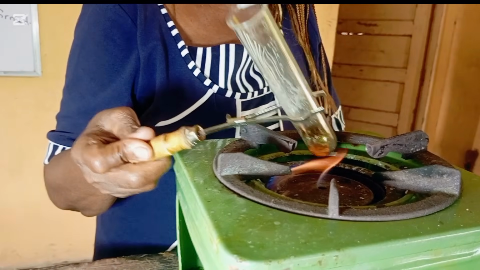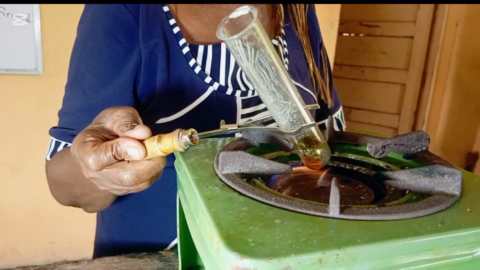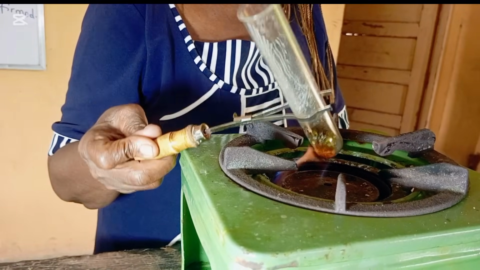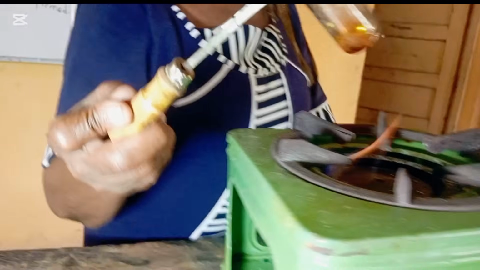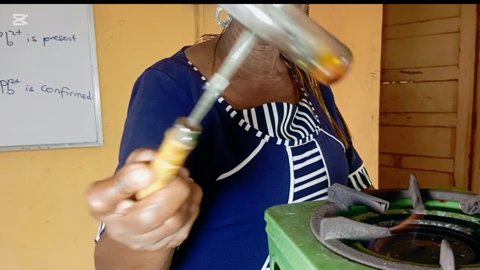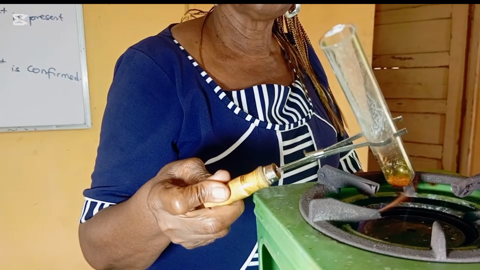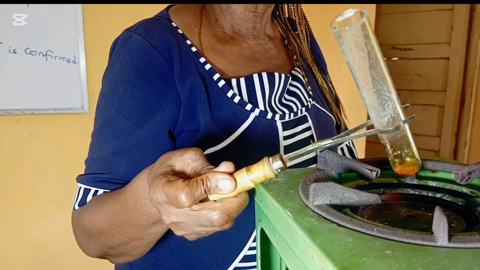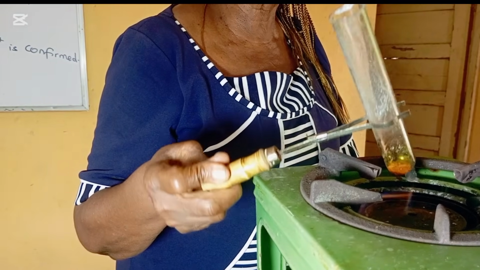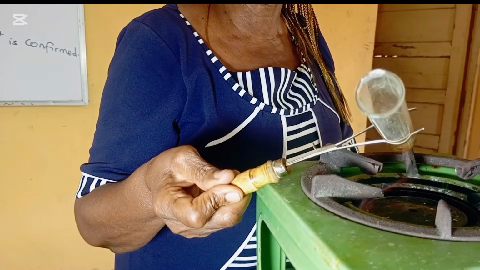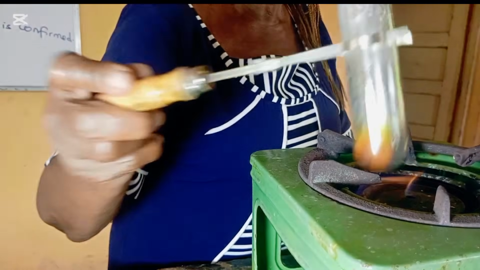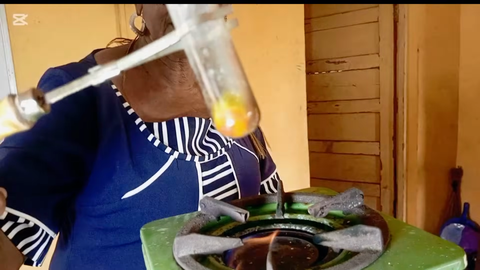That means NO2 gas is present. Reddish brown, you can see. And the residue is yellow when hot, and when you allow it to cool, it will turn reddish brown or brown. Can you observe it?